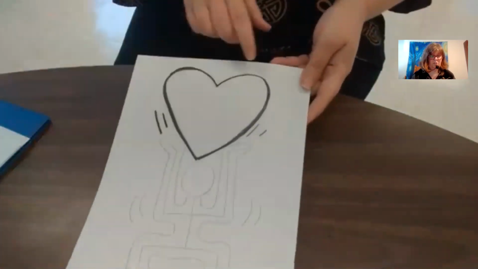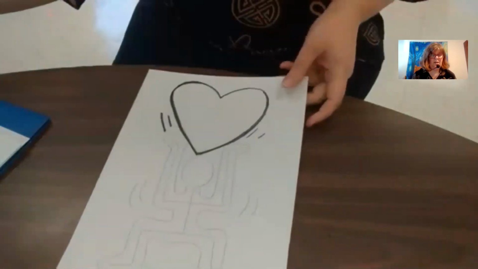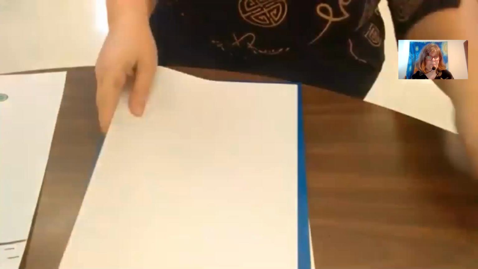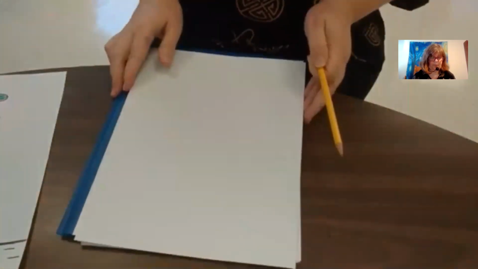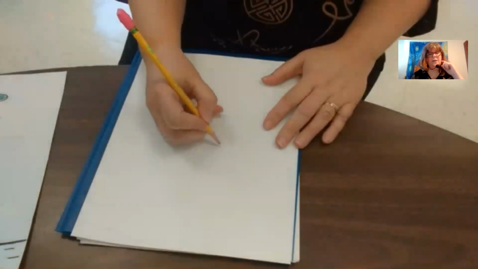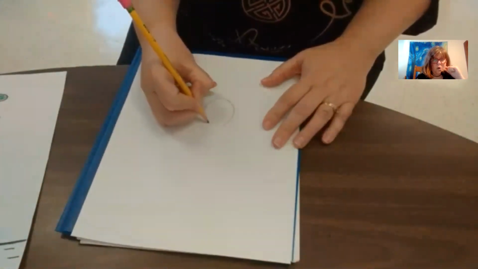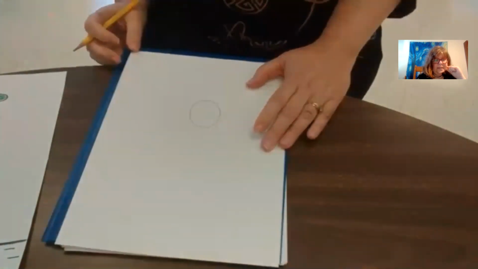There's one. I haven't finished tracing it, but you can see they are holding up a heart. I always start in pencil first, okay? Okay, and hopefully you'll be able to see. Start with the shape of an egg or an oval for the head.